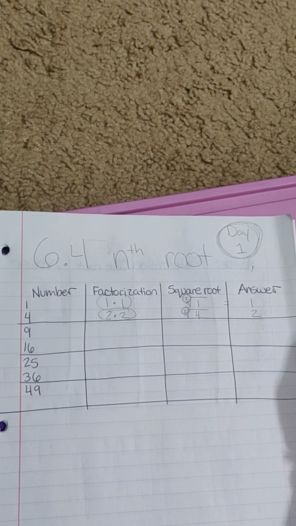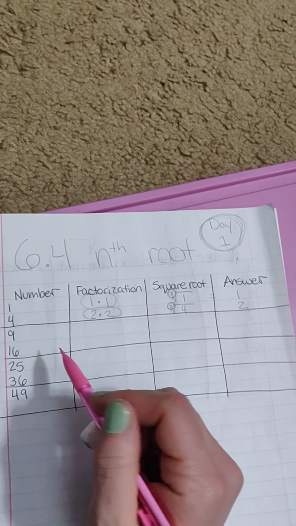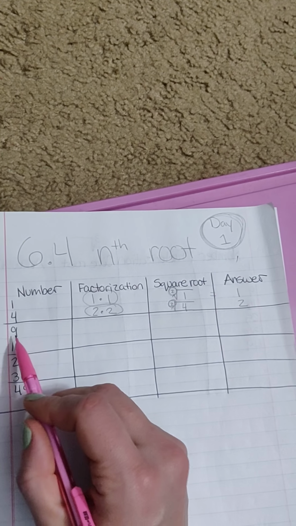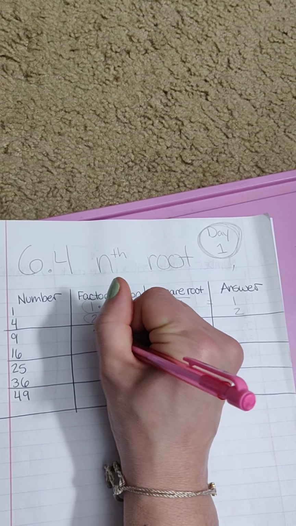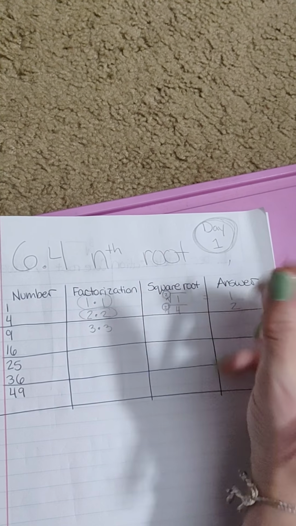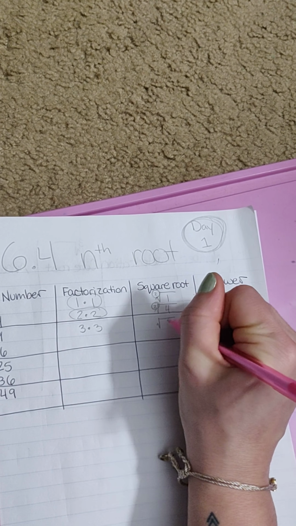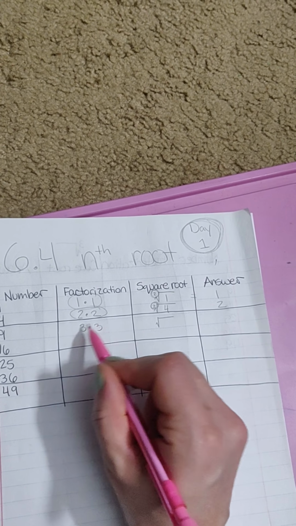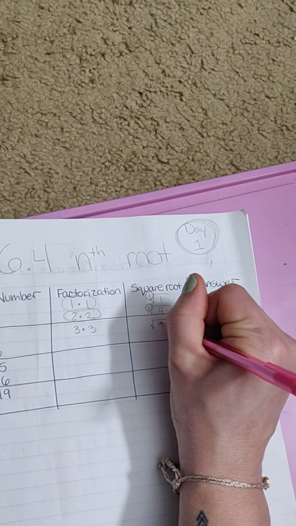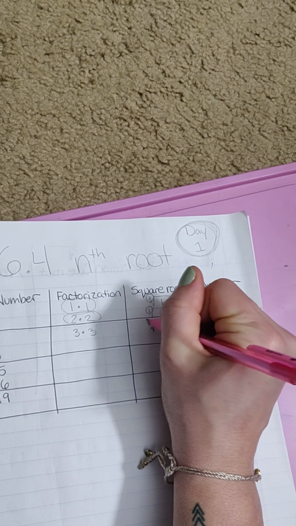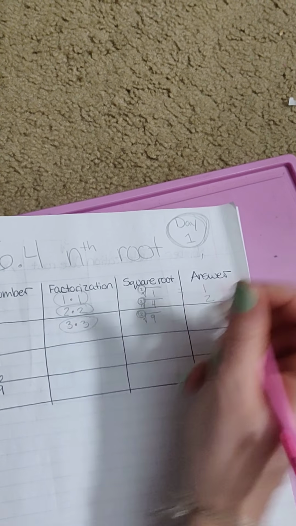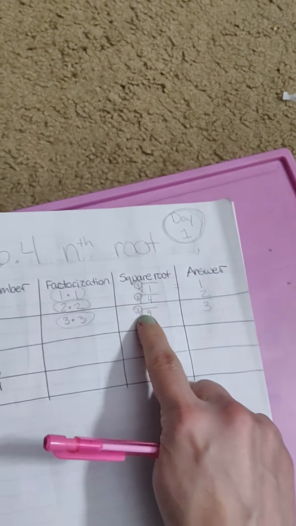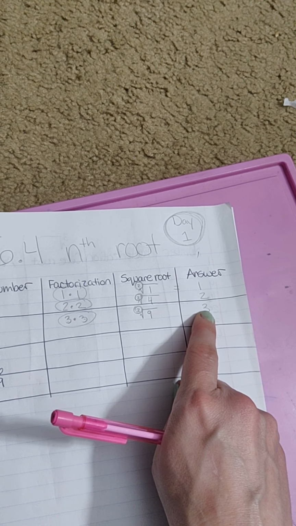All right, this might be a little bit hard to see or to talk through while filming and writing at the same time. But if I have 9, two numbers that multiply to give me 9 are the numbers 3 times 3. So the square root of 3 times 3 is 9. And the two numbers that are the same are the number 3. Square root of 9 equals 3.